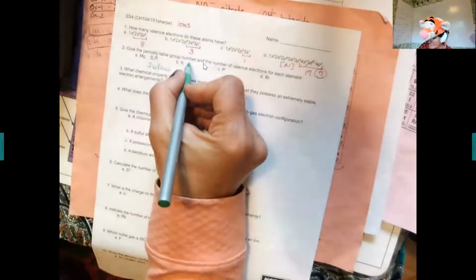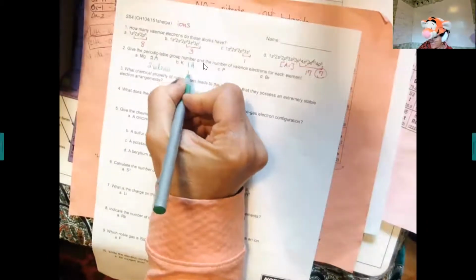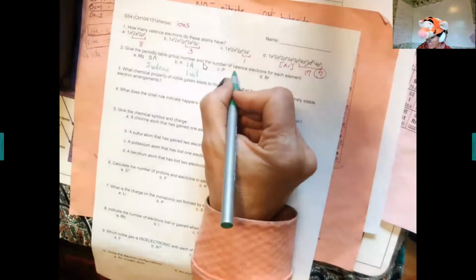All right, magnesium's the 2 or the 2A, and it's going to have 2 valence electrons. So their A group number is their valence electrons. Potassium is a 1 or a 1A, and so it has 1 valence. I just write VAL for valence. Phosphorus, if we've now renumbered it to 5A, is below nitrogen, it is 5 valence electrons.